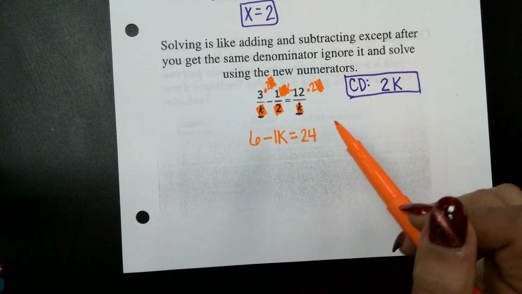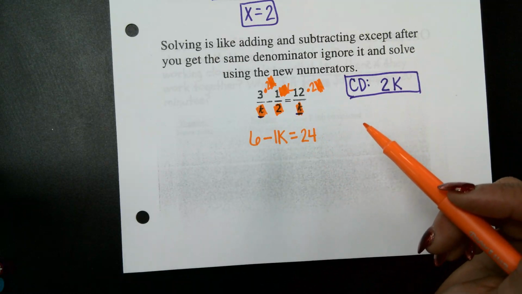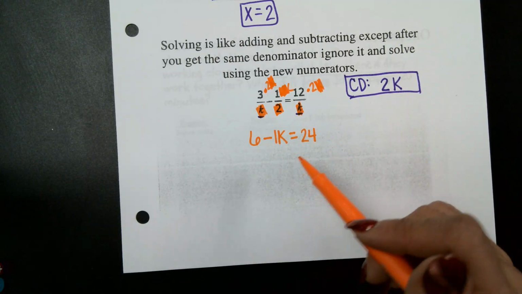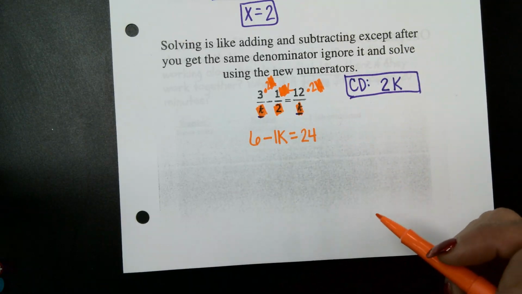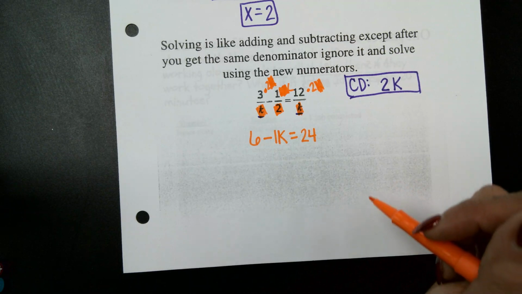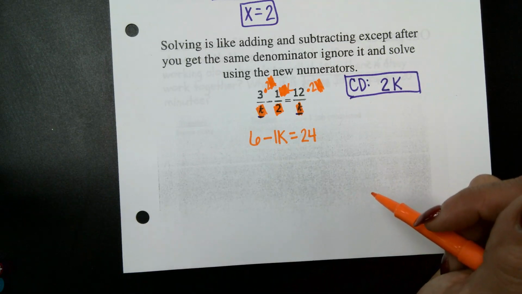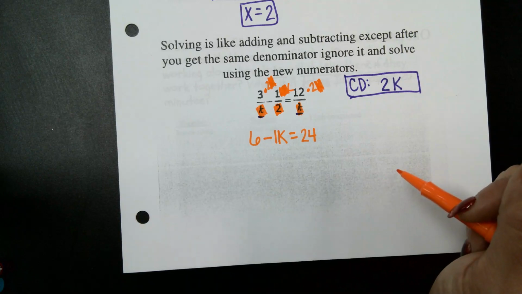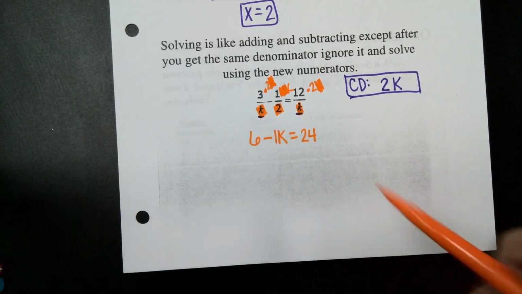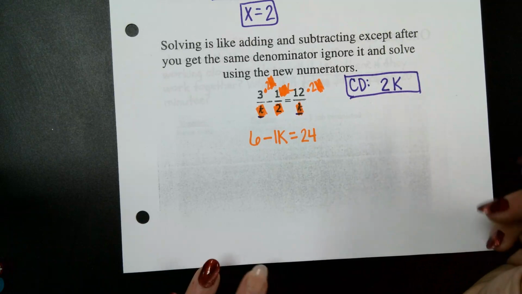So then that way we're just left with, I mean, this is going to be a 2-step equation, but potentially you could be left with a multi-step equation. You could be left with a quadratic that we'll have to factor. There's all kinds of things that can happen, but it'll be a lot easier to solve once those fractions no longer are fractions.